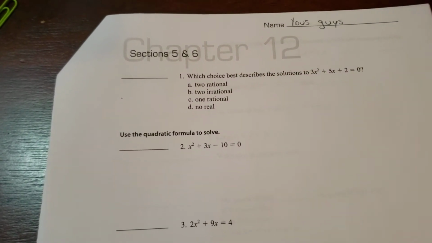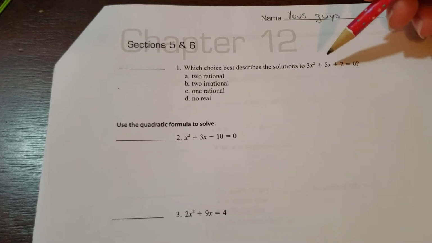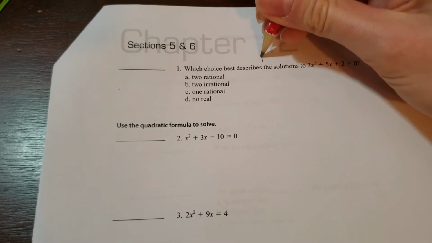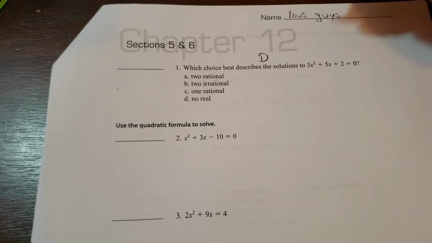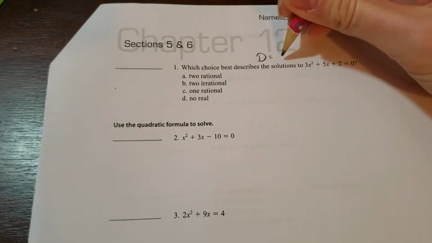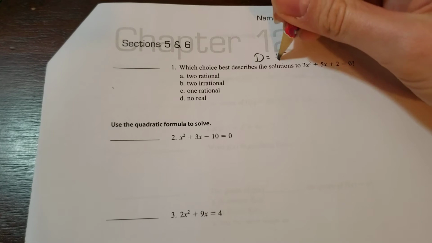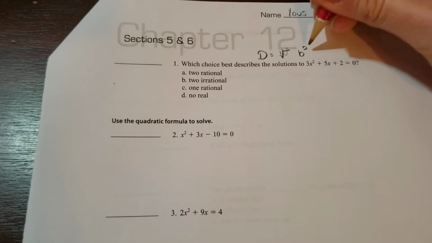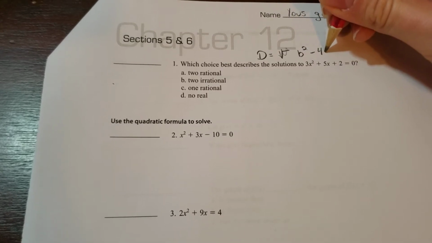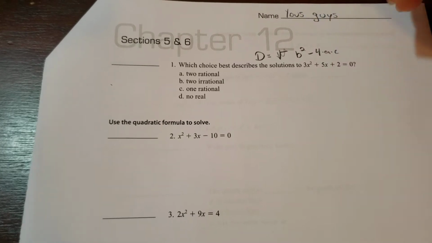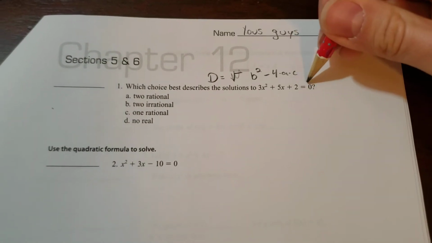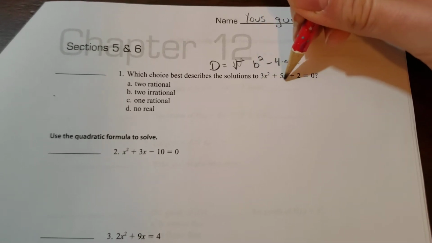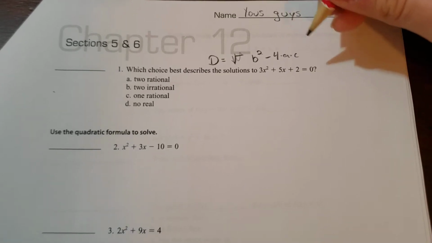Okay, number 1. What is the best choice to describe this solution? Again, just like in 12.6, we are looking for this guy. We're looking for all the business that's going to be underneath that, right? So again, that's b squared minus 4ac. Now, it's important to know that we are set equal to 0. So this is our quadratic formula in standard form.